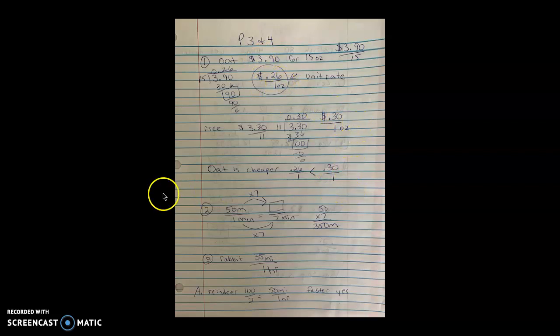Question number 2, I set up equivalent ratios. 50 over 1 equals something over 7. And then I ask myself, what did I do to 1 to get 7? Notice I multiplied by 7. Whatever I do on the bottom, I have to do on the top. So 50 times 7 is 350.